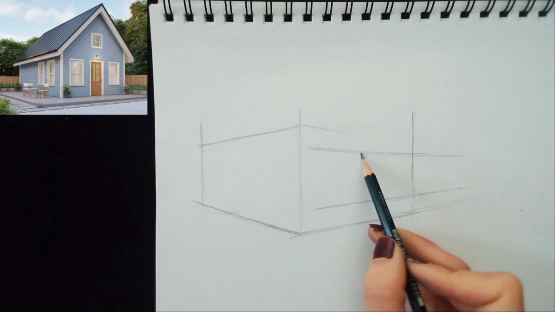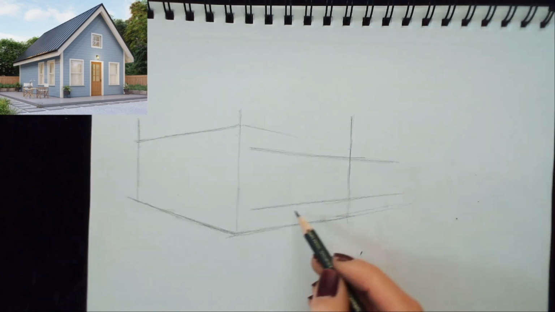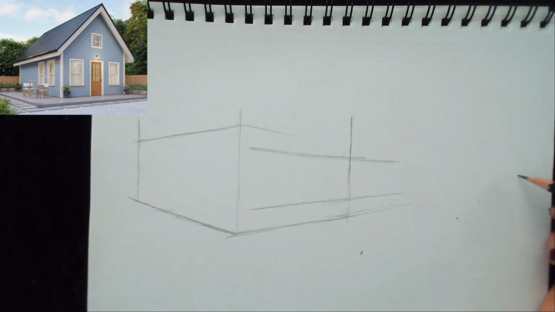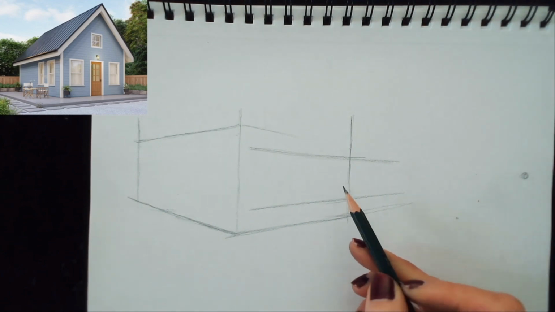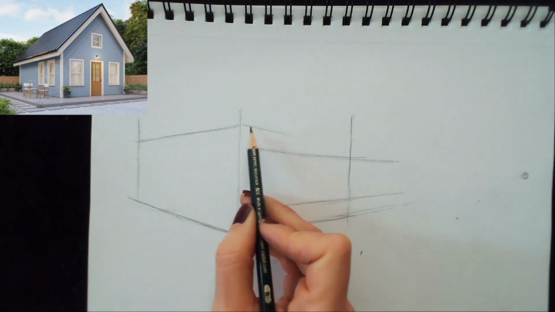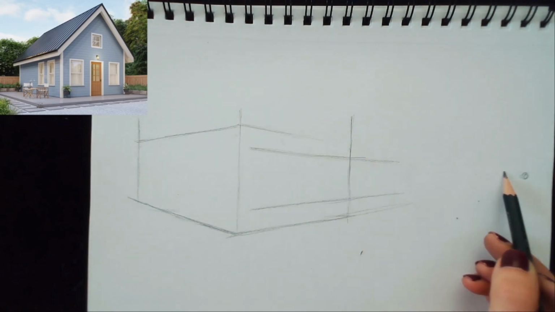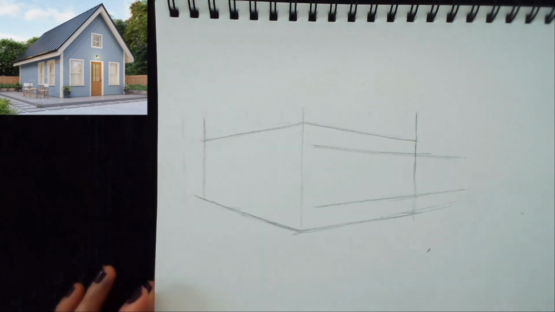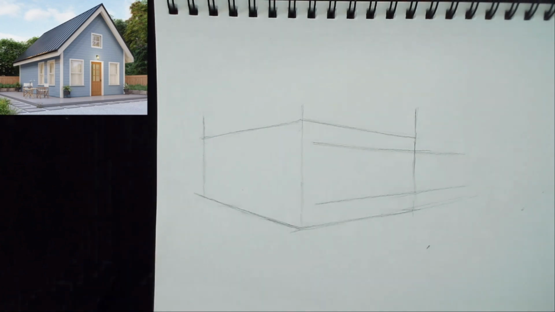Because if I follow these three lines way off to the right, that would already tell me where the vanishing point would approximately be, maybe somewhere over here. If I were to elongate these, that tells me that this one would also go to that vanishing point. So with that information, I'm creating that upper edge of that rectangular prism.